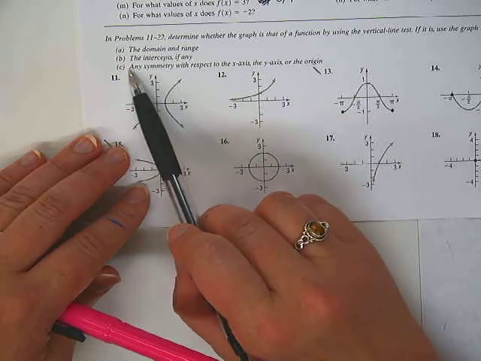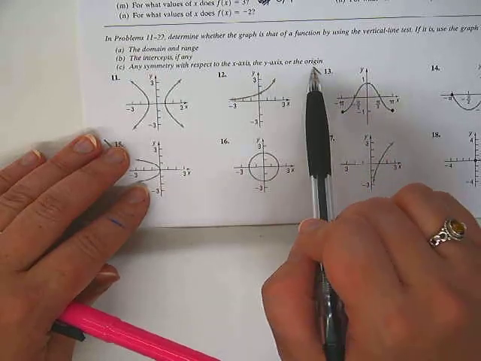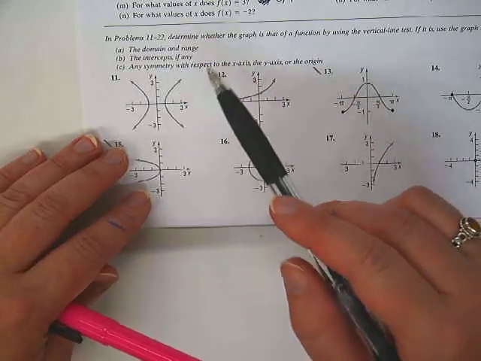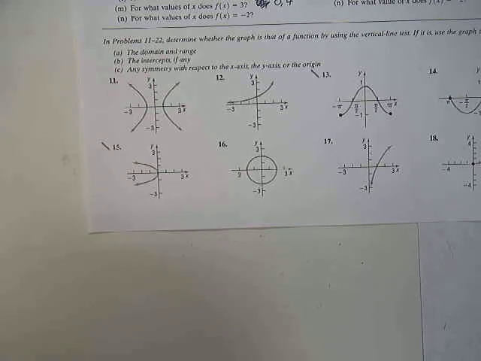Do you get the general idea? Oh, and it does ask you some symmetry here. We have practiced symmetry before, so you're just practicing it a little bit more. Symmetry to the x-axis, the y-axis, or the origin. Can you handle that? We've done symmetry before, right? So it'll just be a little review. Any questions?